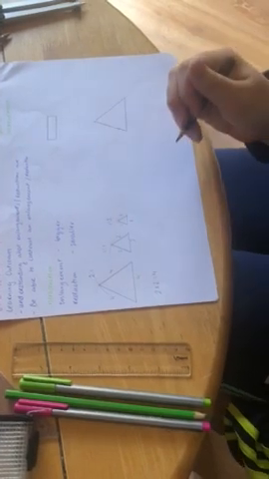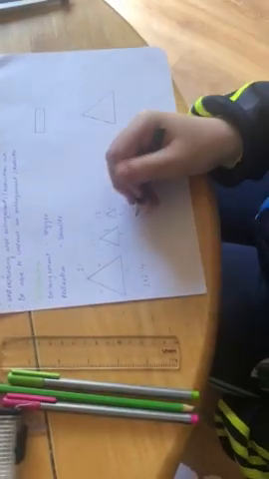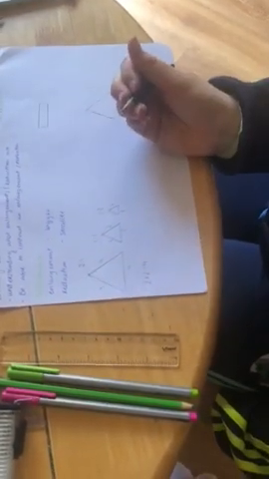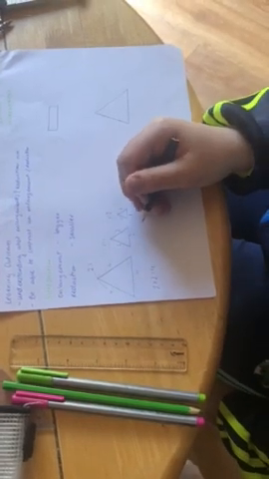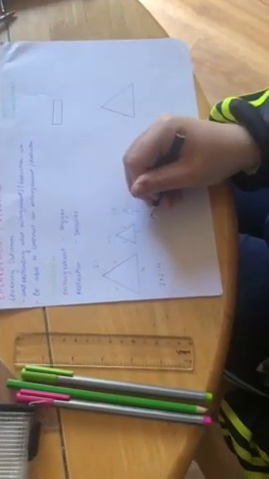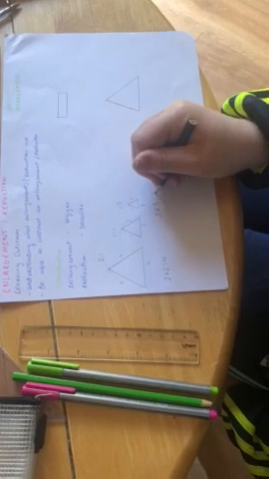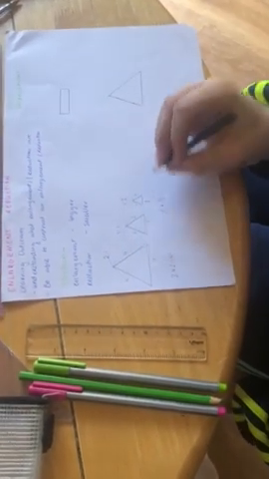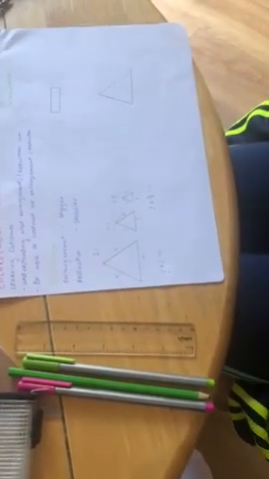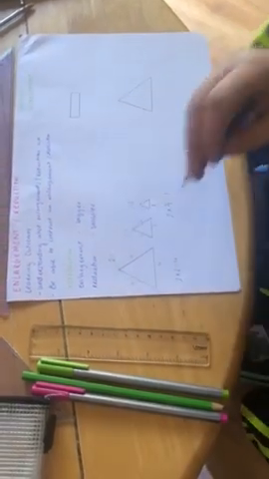If we want to make it smaller, which is a reduction, we divide everything by 2, or multiply by a half. It's the same thing. So 2 multiplied by a half equals 1, so all the sides are 1. And that is a reduction, a scale of 1:2. That's the understanding, the maths behind it.